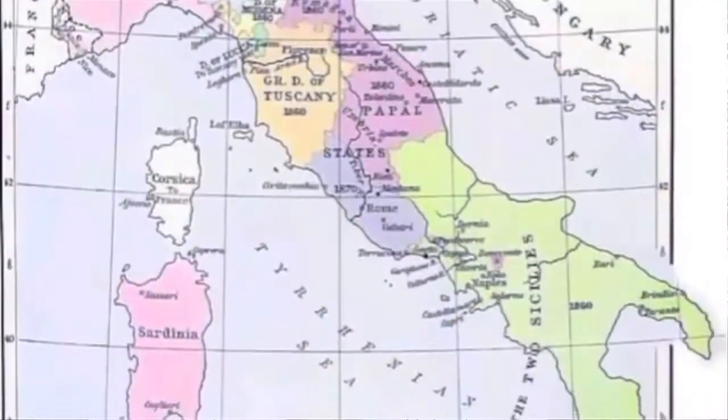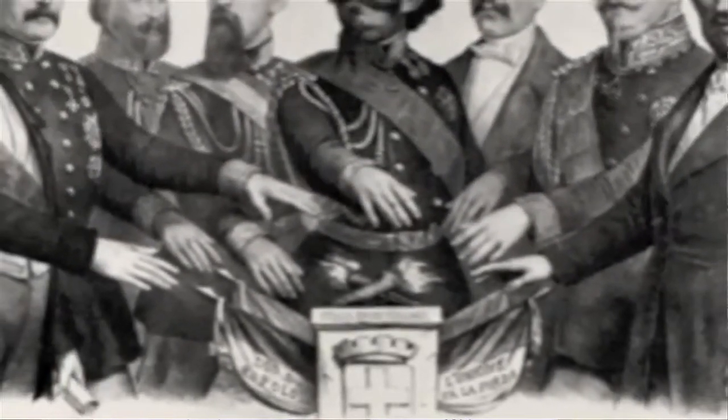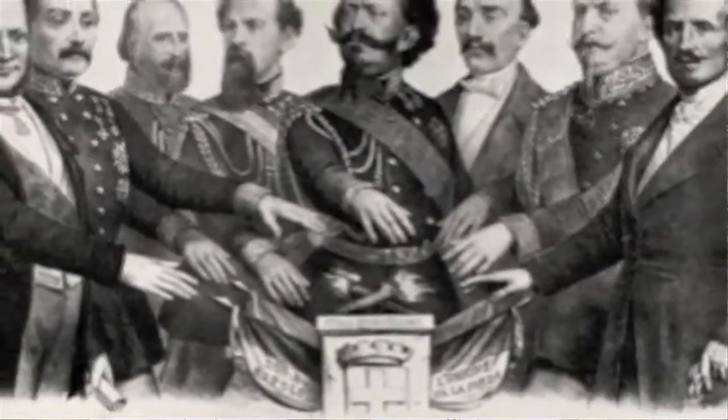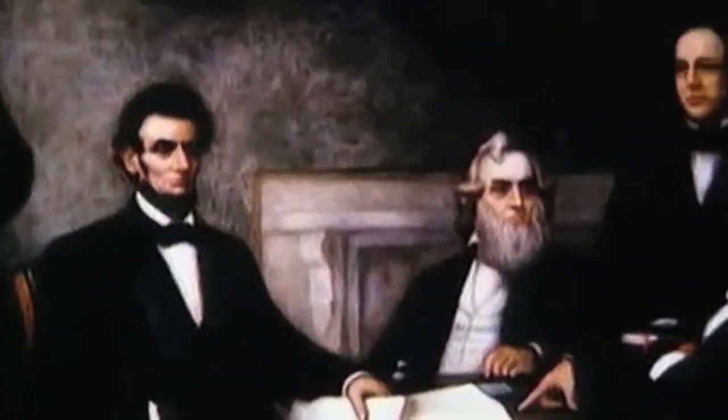Period 5 ended in 1900 with the Italian unification. The Italian unification was a revolution that grouped different states of the Italian peninsula into a single state of the Kingdom of Italy. This revolution began in 1861 and ended in 1870. In 1863, Lincoln passed the United States Emancipation Proclamation, which ordered all the slaves to be free.